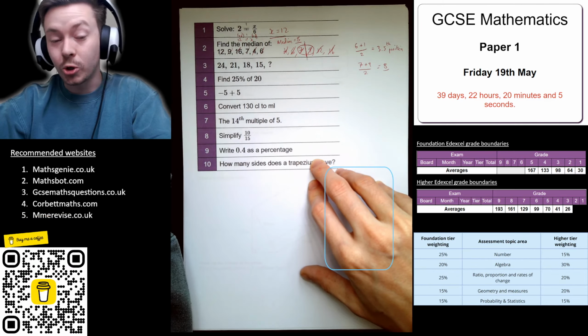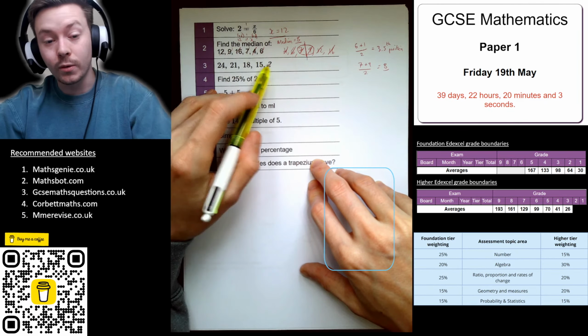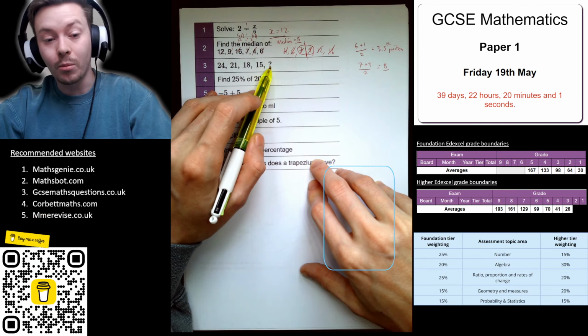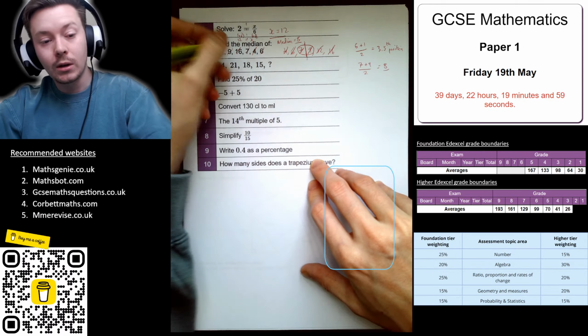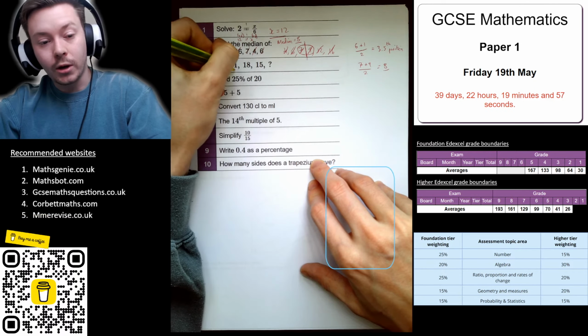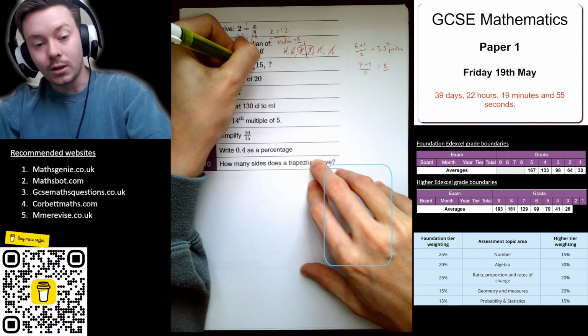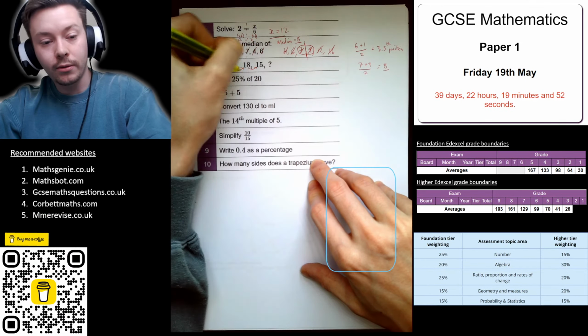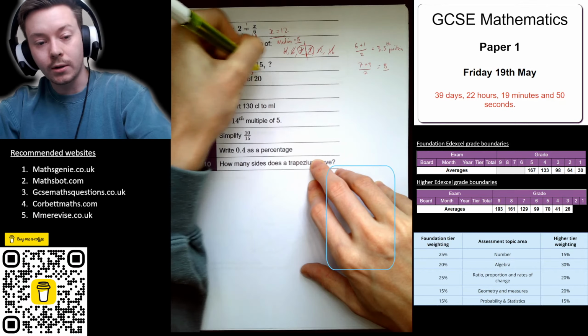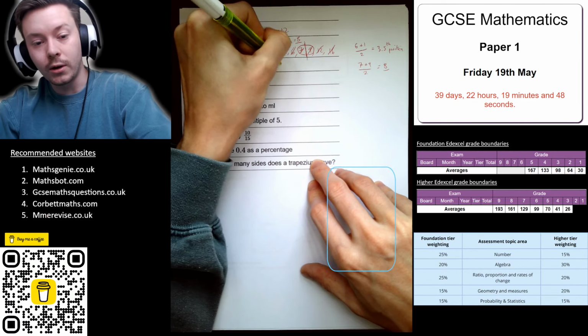It doesn't tell us what to do here, but it's quite obvious we've got to work out this next number in this sequence. So all we really need to do is look at what's happening in this pattern, in this sequence, and we're taking away 3 each time, subtracting 3. So 15 take away 3 is 12.